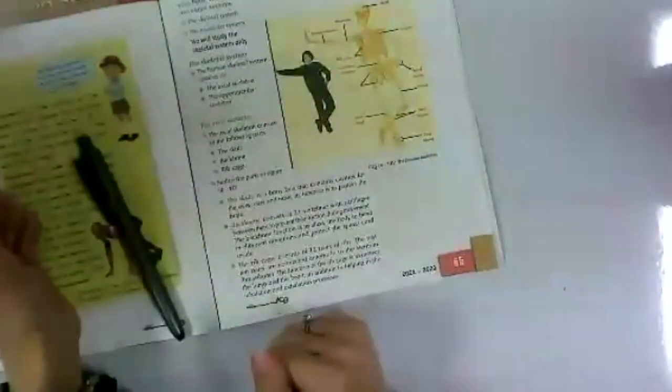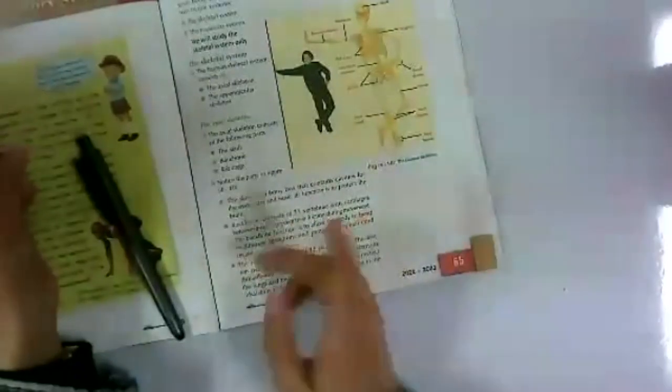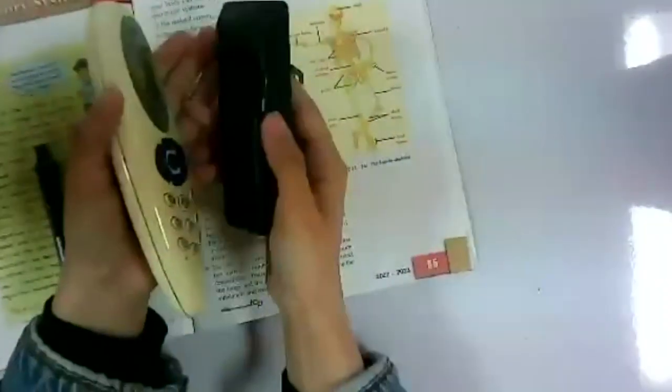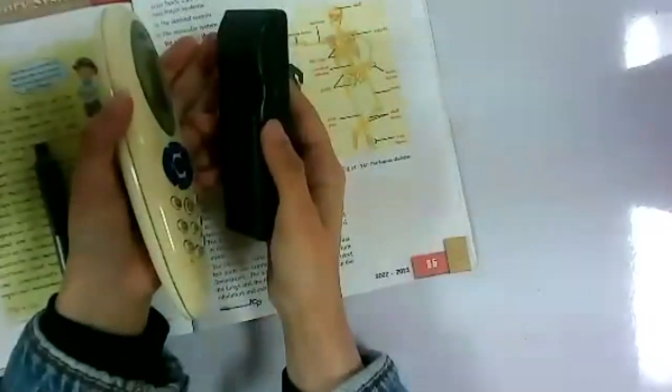Do you mean the vertebra prevents the friction? No. The vertebra doesn't prevent the friction, but the cartilage between the vertebrae does. Between each vertebra there is cartilage, and cartilage prevents the friction.